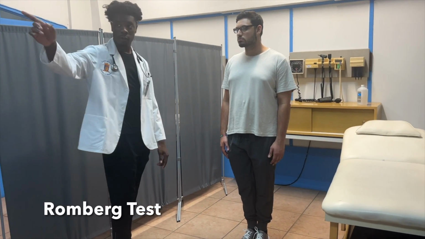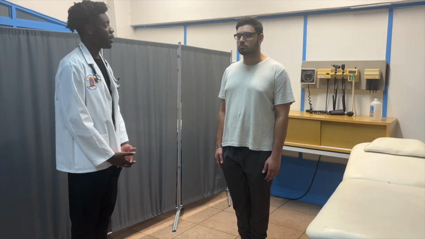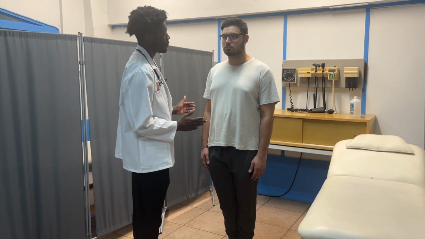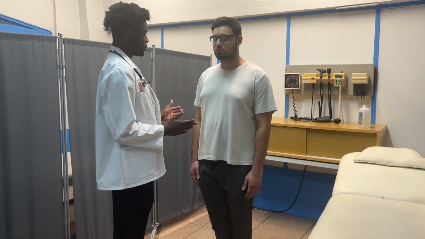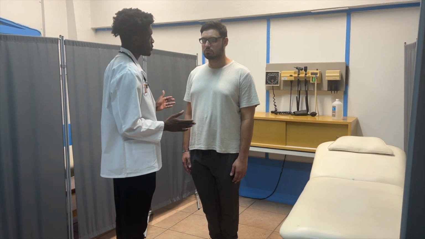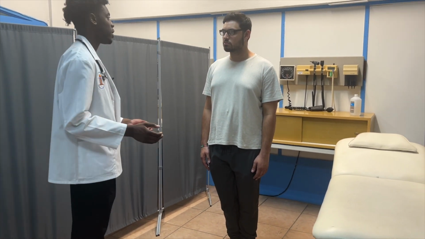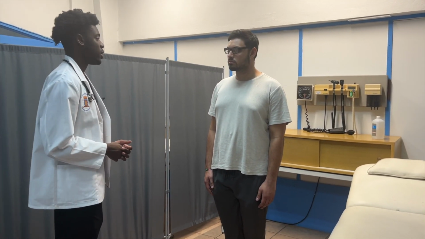Romberg test. I ask the patient to stand feet together and arms spread to the side. Then I ask him to close his eyes. I am checking for any swaying of the body. If trouble balancing occurs with eyes closed, then it's a posterior column lesion with sensory ataxia. If imbalance is noted with eyes open, this indicates a cerebellum lesion with cerebellar ataxia, which is a Romberg test positive finding.